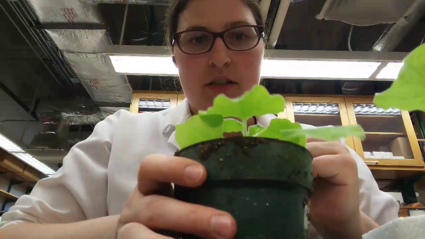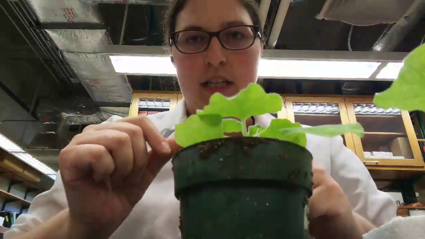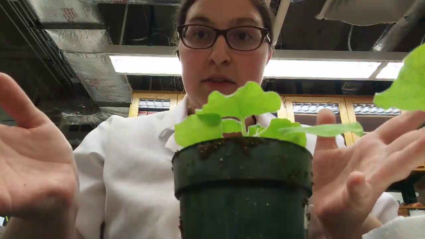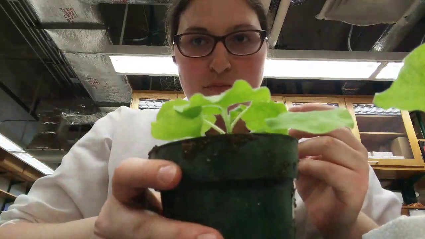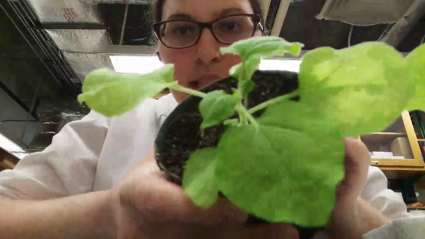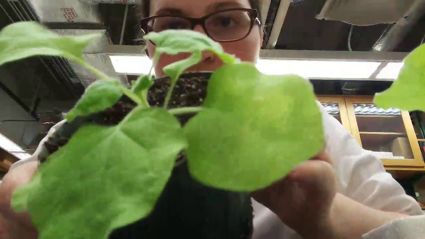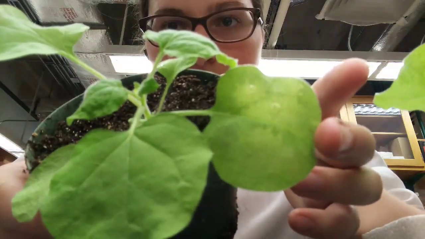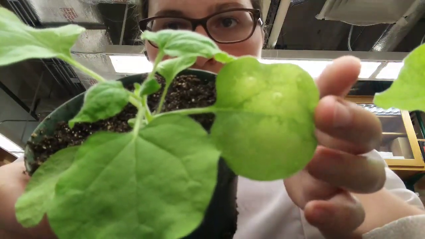But first, what we're going to do is we want to actually express fluorescent proteins, so they glow in the dark when you hit them with a laser. And so what you see here, you see these guys right here. Okay, so they have been infiltrated.